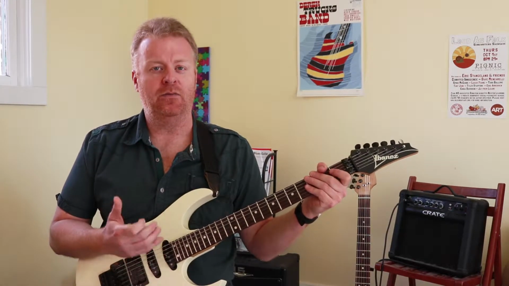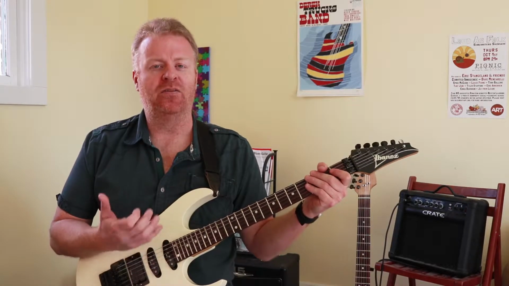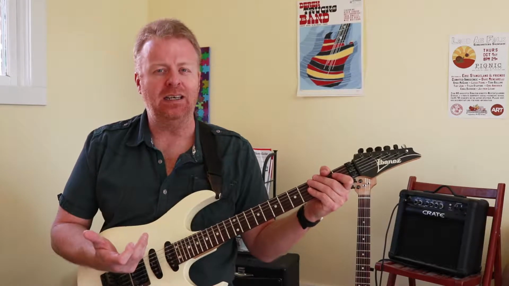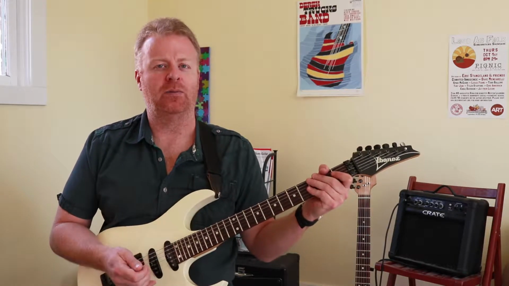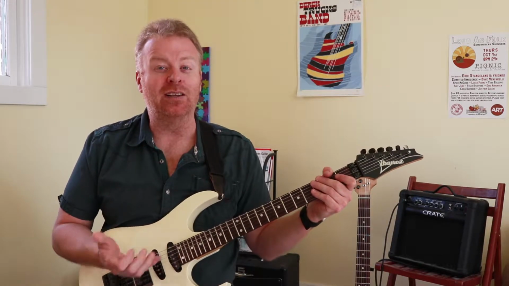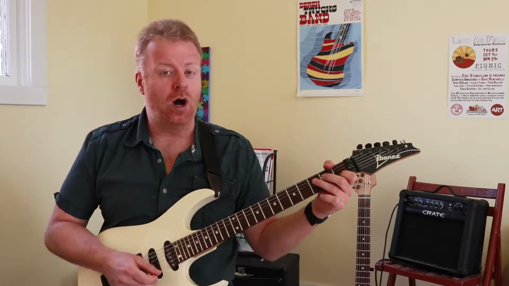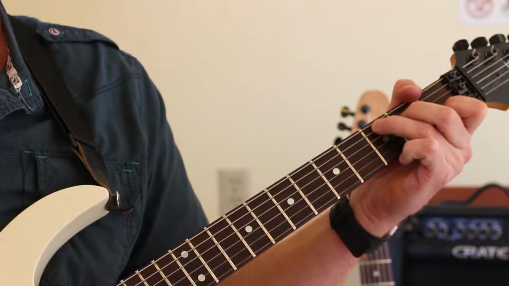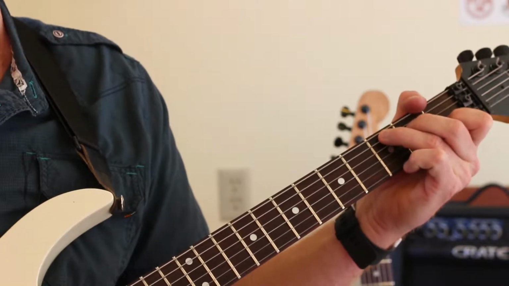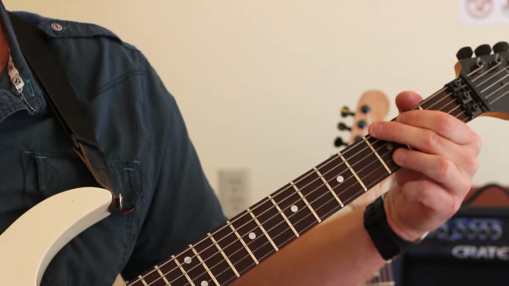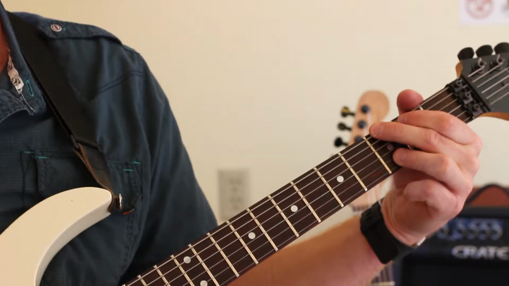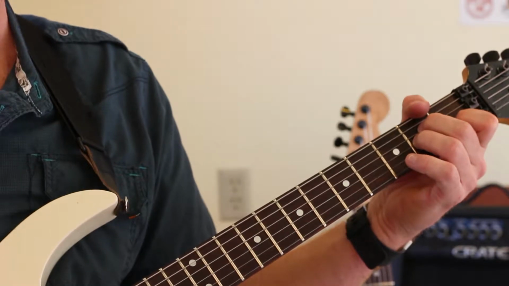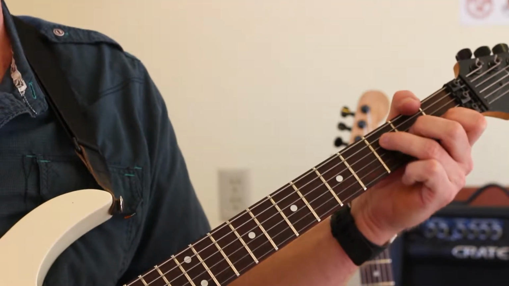So a 1, 5, 6, 4 are 4 chords that work together, and you can put them in any key. I'm choosing C today because C major has no sharps or flats, so you're not really going to run into bar chords, okay? So the 1 chord would be C. That's the root chord, okay? And then the next chord would be 5, which is G. The next chord after that is the 6th chord, which is A minor. And the last chord is F, which is the 4 chord.